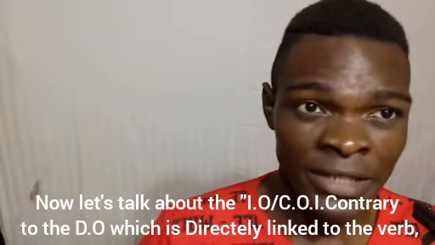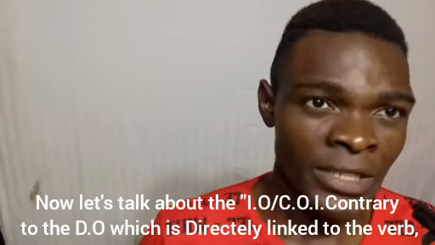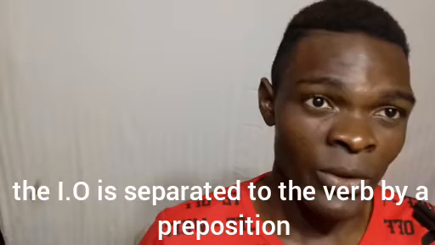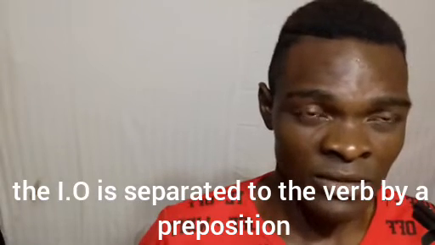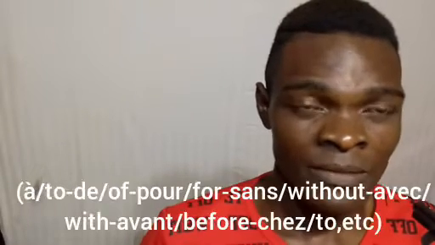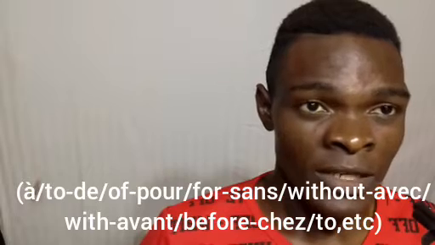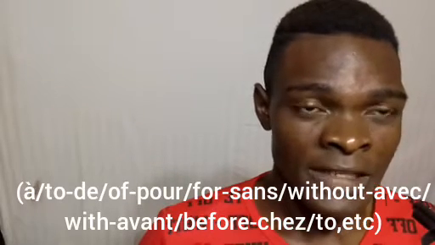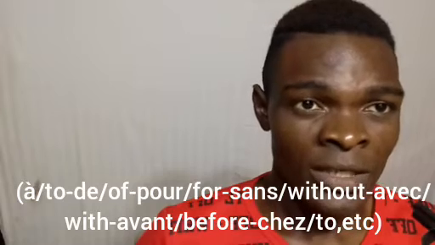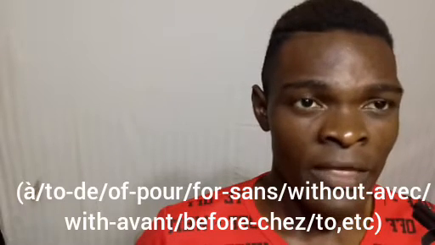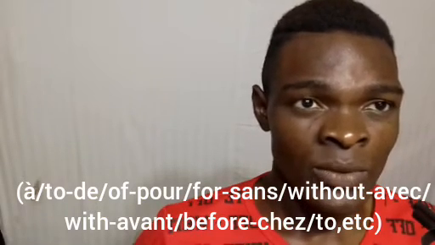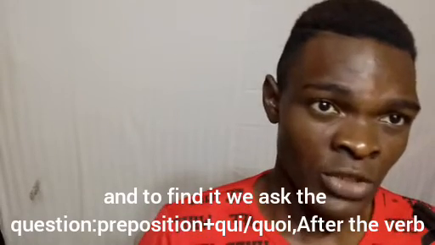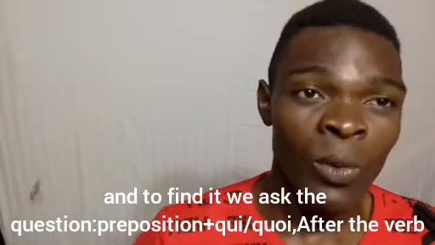Now, contrary to the direct object, which is directly linked to the verb, the indirect object is separated from the verb by a preposition. For example, à (to), de (of), pour (for), sans (without), avec (with), chez (at), etc. And to find it, we ask the question preposition plus qui or quoi.